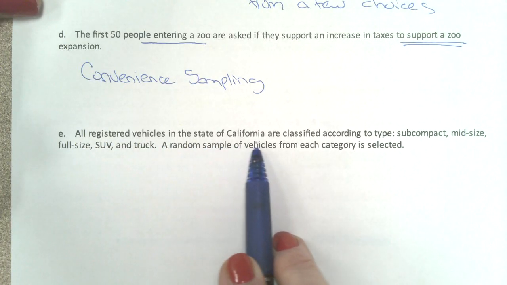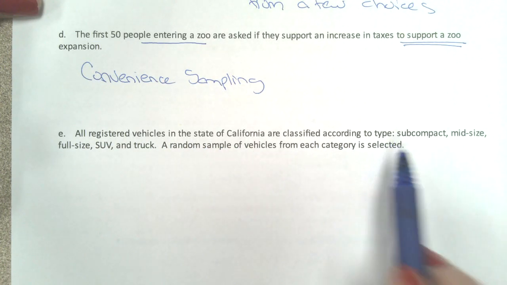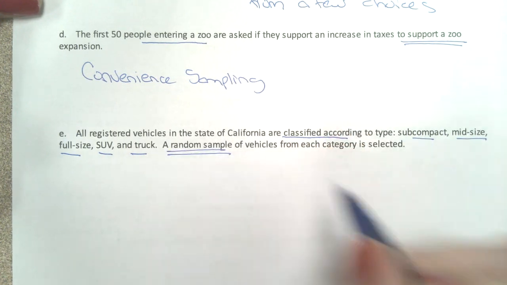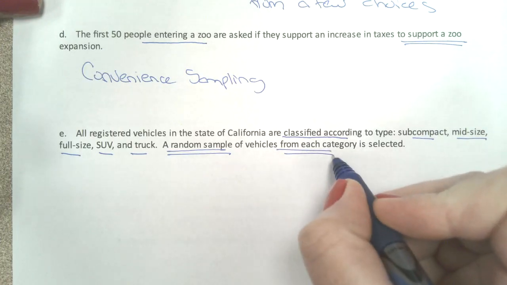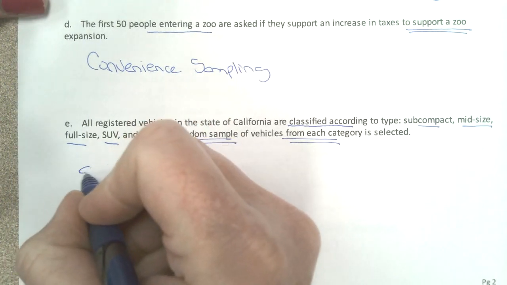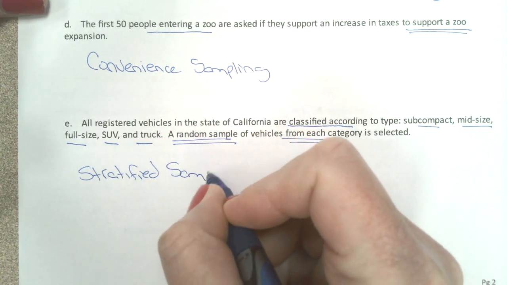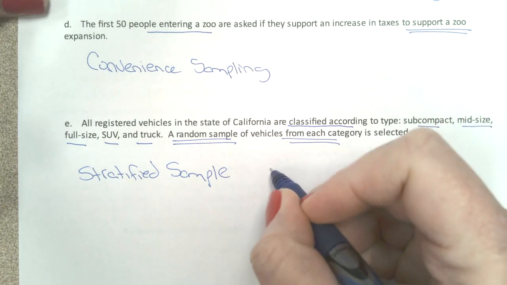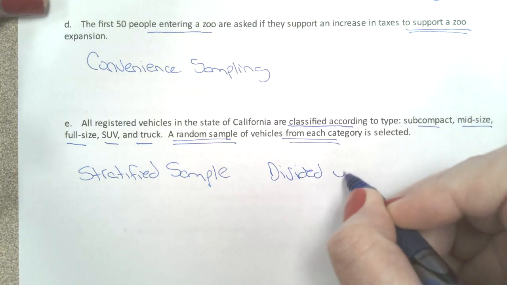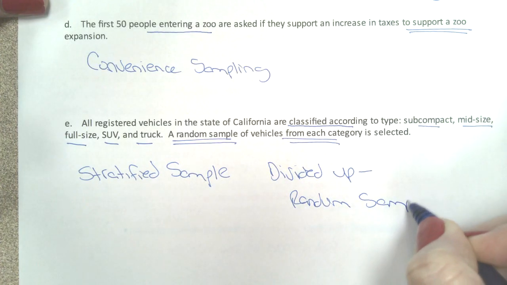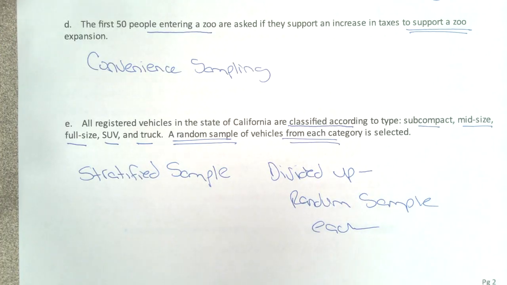All the registered vehicles of California are classified according to type. So we are classified by subcompact, midsize, full-size, SUV, and truck. And then we're going to do a random sample from each category. So this is what stratified looks like. We were divided up, and then we did a random sample from each group.